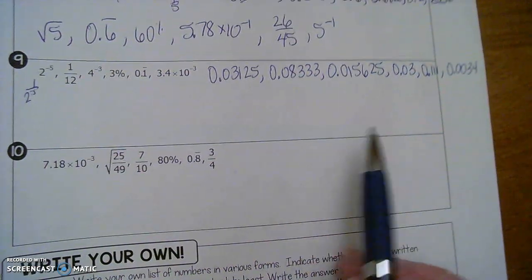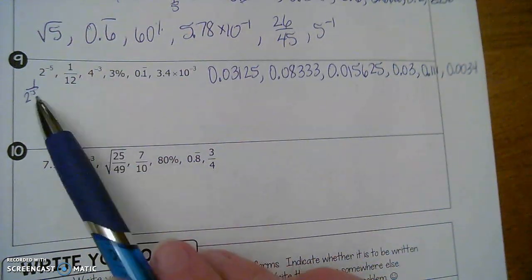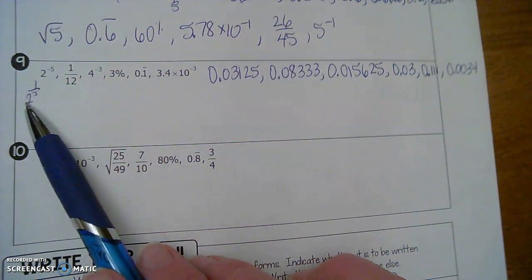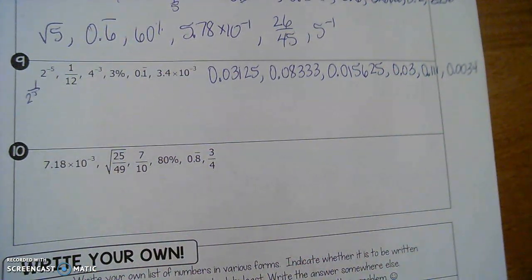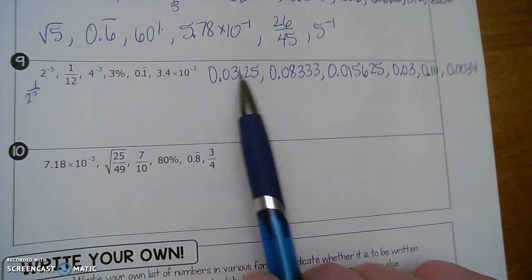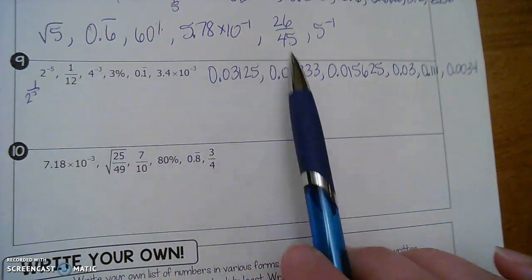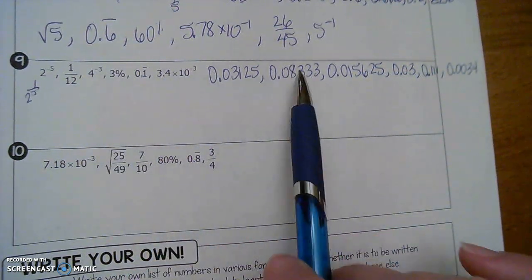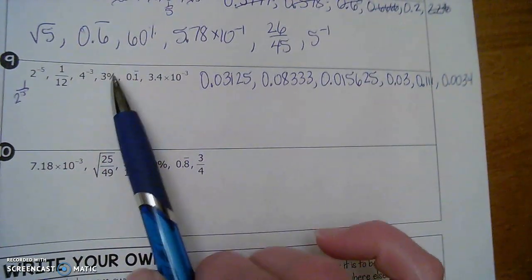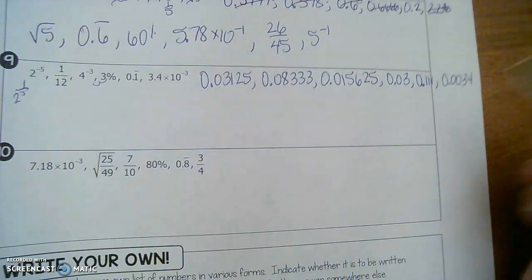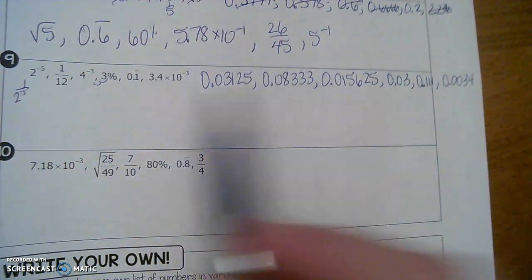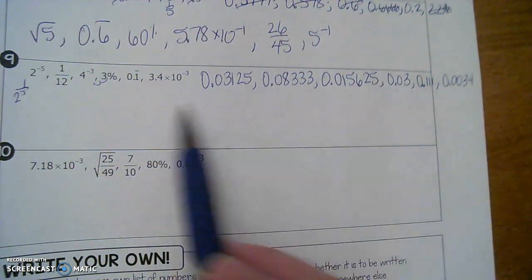Number 9, I kind of ran out of room. 2 to the negative 5th. Again, if you want to change it to 1 over 2 to the positive 5th and do that, otherwise you can just plug it right in. 2 to the negative 5th, and there's that decimal. 1/12, 4 to the negative 3rd, 3%, again 3 out of 100, or put your decimal at the end and move it twice, so 0.03, 0.1 repeating.